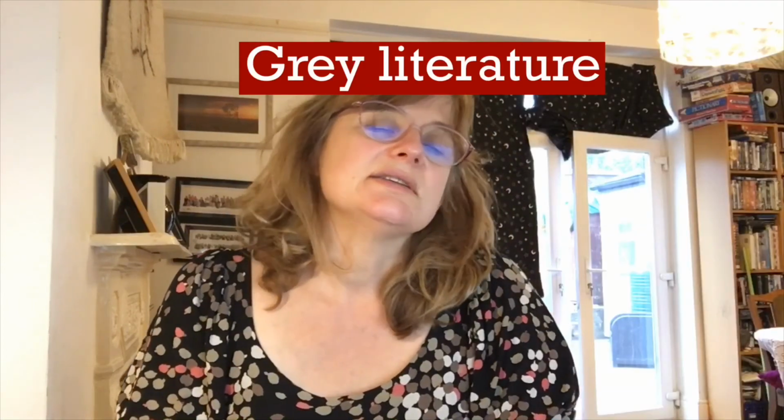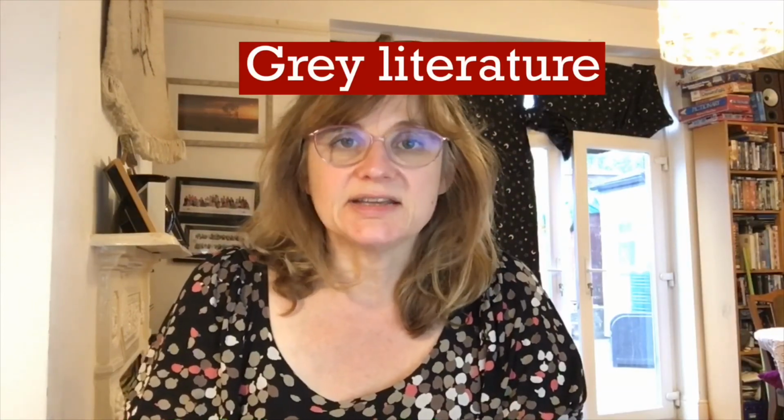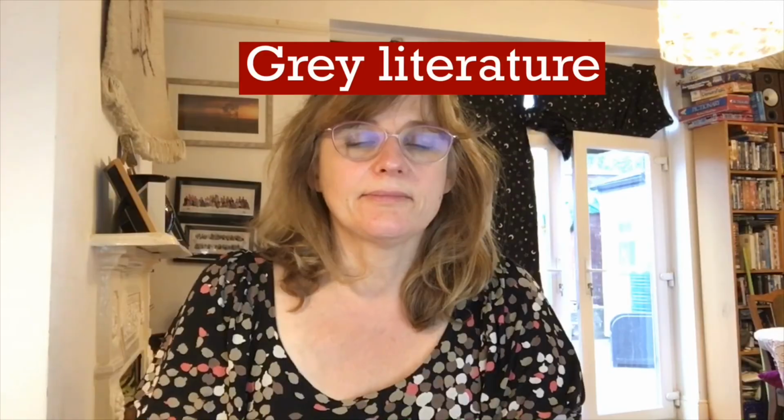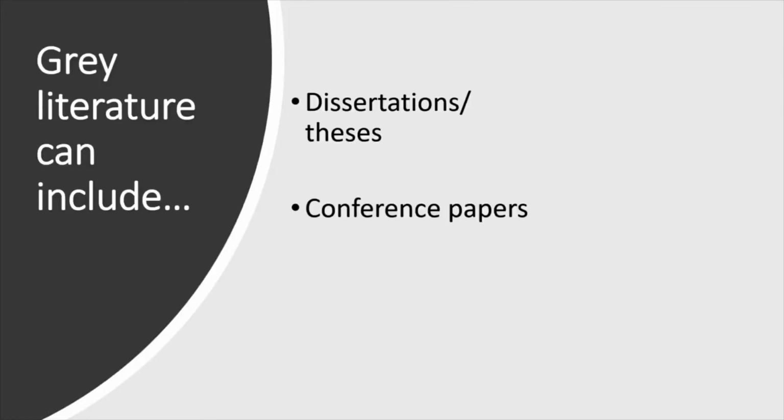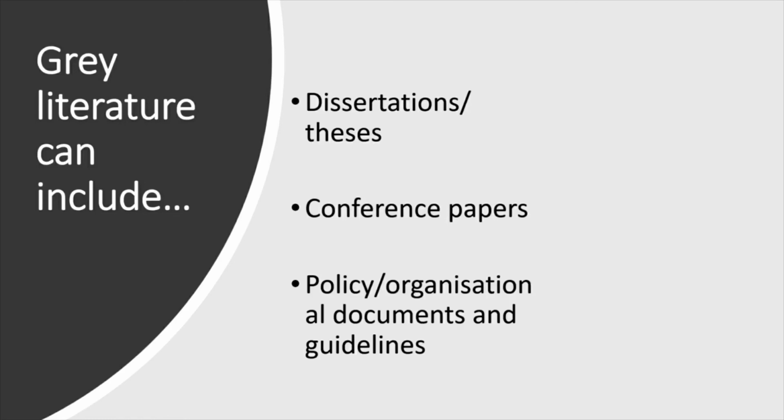Grey literature is an information source that doesn't fit into any clear category. Grey literature can include dissertation theses, conference papers. These are ongoing research that are presented in conferences. It can include policy, organisational documents from government, councils, research charities, technical notes, the description of technique or procedure to a device or medical operation.